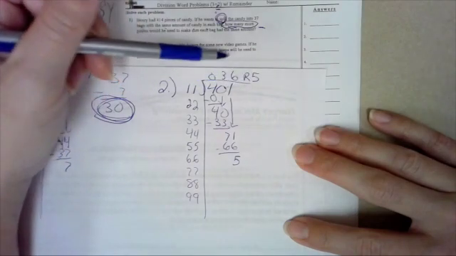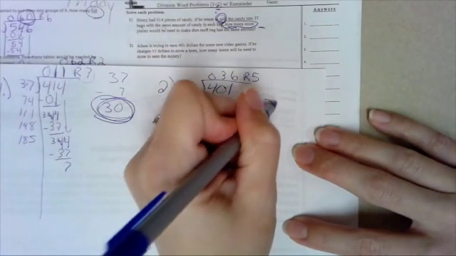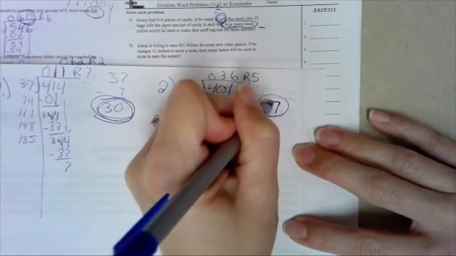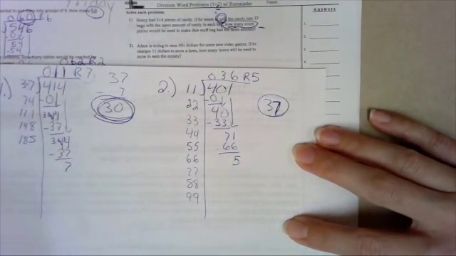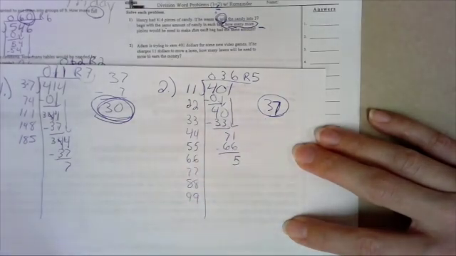We have to add one more to this, just like when we did that one with the kids eating breakfast and the tables. He has to mow 37 lawns. He will have some extra money left over, but that's okay. If he doesn't mow 37 lawns, he's not going to have enough money for his video game.